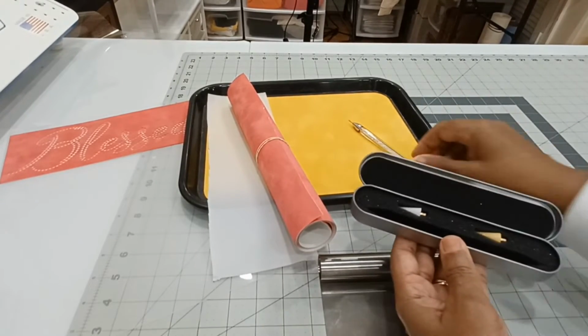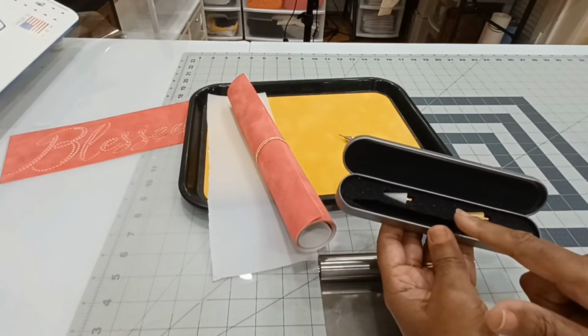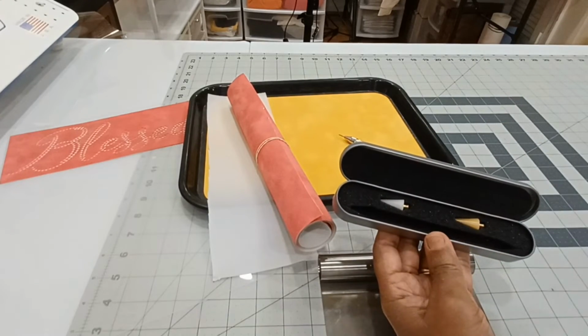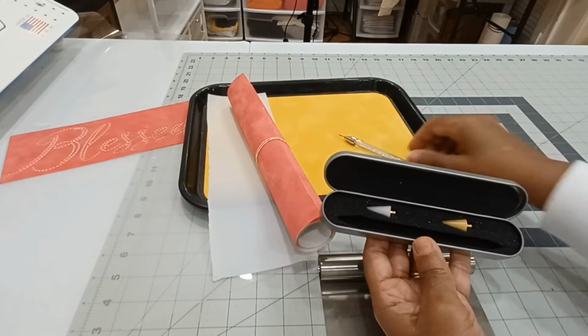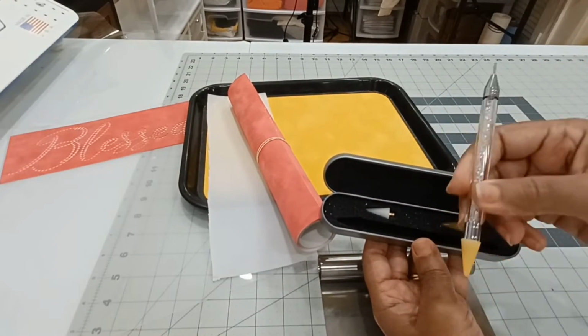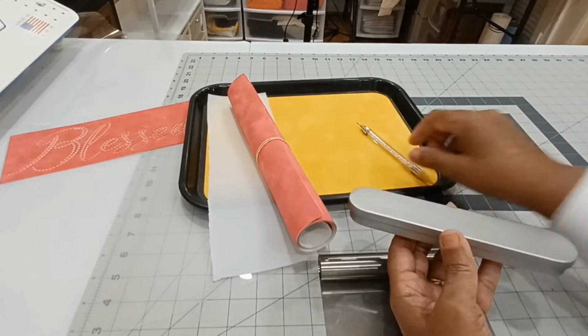I got this from Amazon. It comes with 2 extra tips. I don't know what the white tip is for. I had to research that, but it came with an additional beige color tip like this one, and then it came with an additional white one.